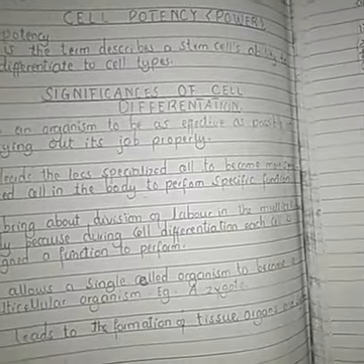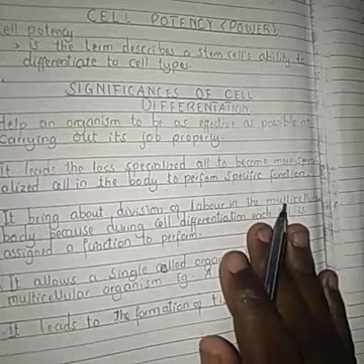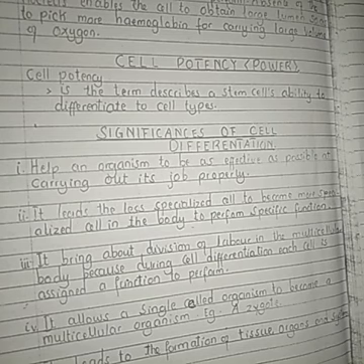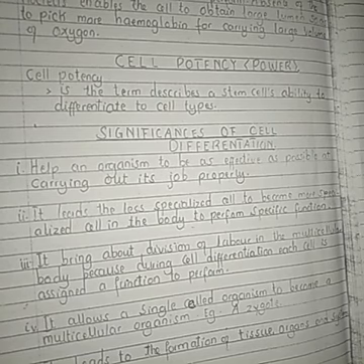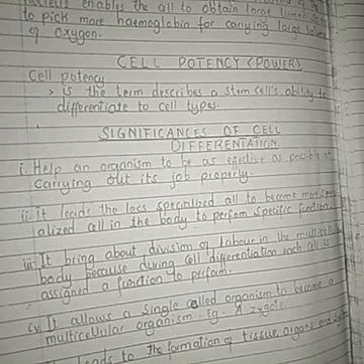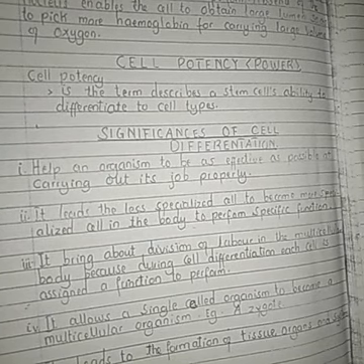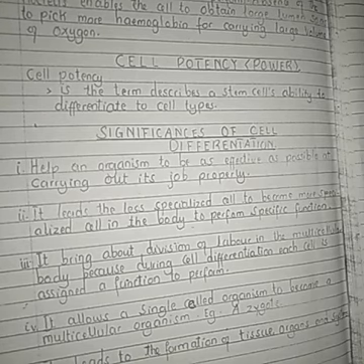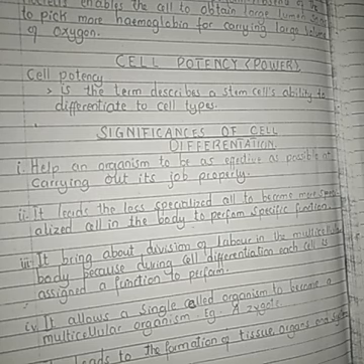On the concept of cell differentiation, we already discussed it in the beginning of this course. So let's touch a little on the concept of cell potency as we are going to finish this topic. Cell potency or cell power is defined as the term which describes a stem cell's ability to differentiate into cell types. So stem cells have the ability to differentiate into different cell types, and this is done not only in the plant, even in the animal cell.